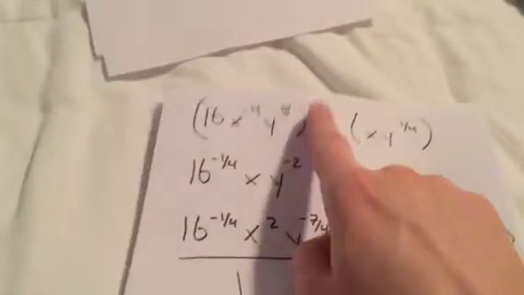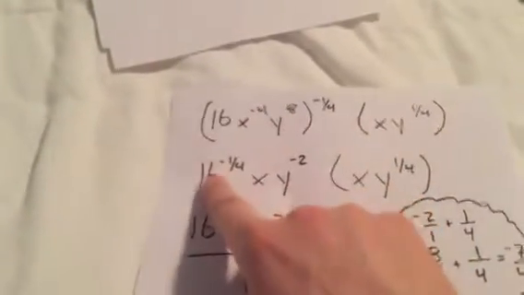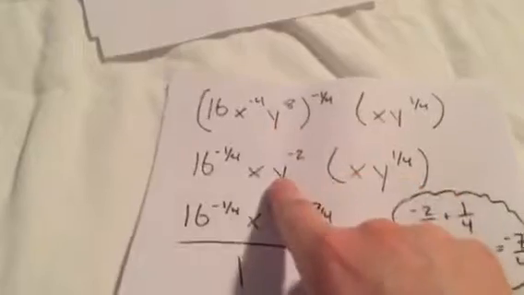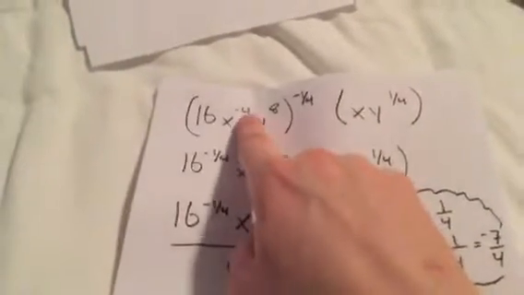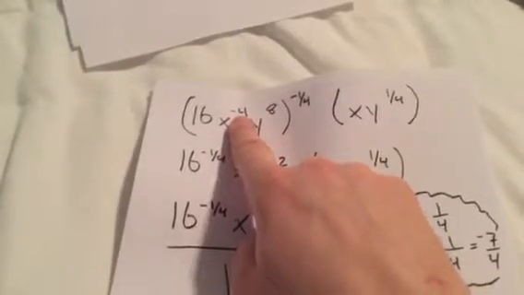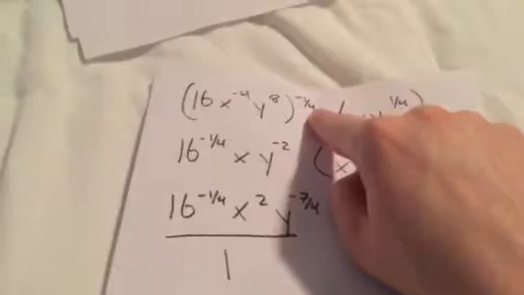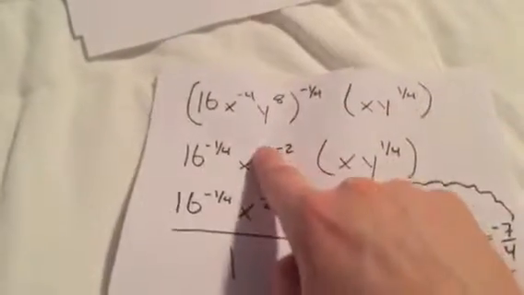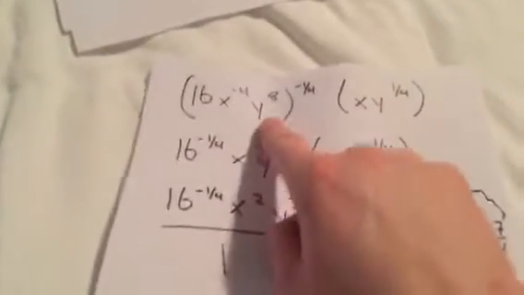We have to apply this exponent of -1/4 to every number inside here. So the 16 gets it, the x gets it, and the y gets it. Now with the x and the y, we already have exponents, so we have to use the power rule. This is going to be -4 times -1, which is +4. Then we divide by the denominator. So 4 divided by 4 is 1. We don't write the 1.